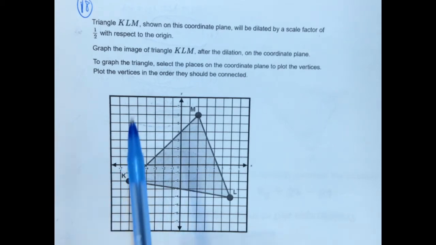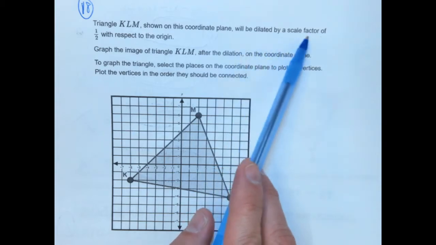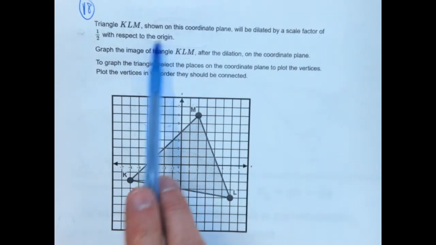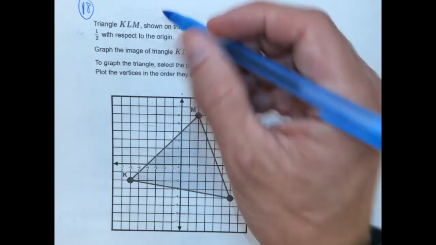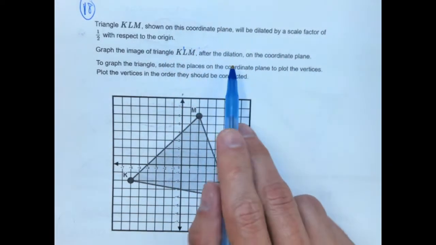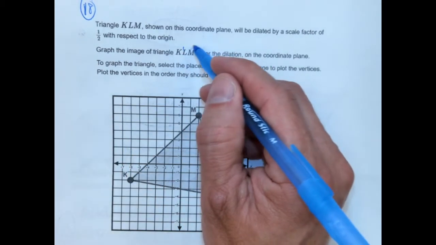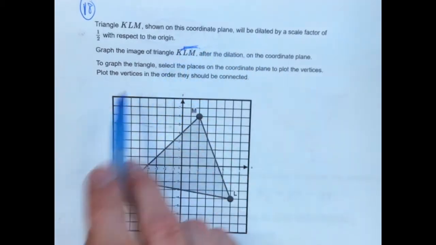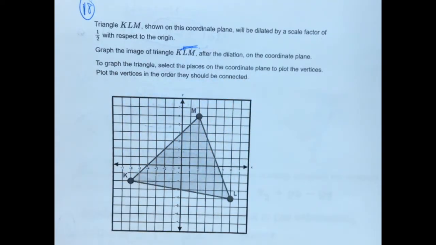All right, triangle KLM, which is right here, is shown in the coordinate plane. It will be dilated by a scale factor of 1/2 with respect to the origin. Graph the image triangle K'L'M', this should be primes here, but you can't really see that, after the dilation on the coordinate plane. Oh, the image of triangle, okay, never mind, this is actually correct. To graph the triangle, select the place in the coordinate plane to plot the vertices. Okay, so we essentially need to dilate this.